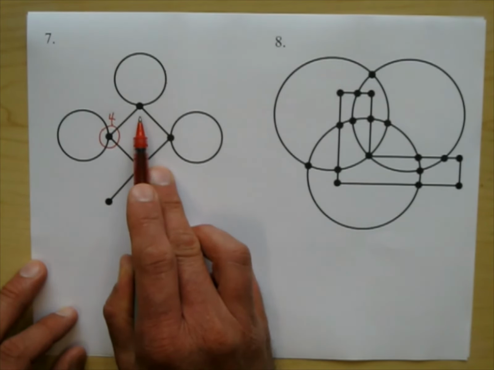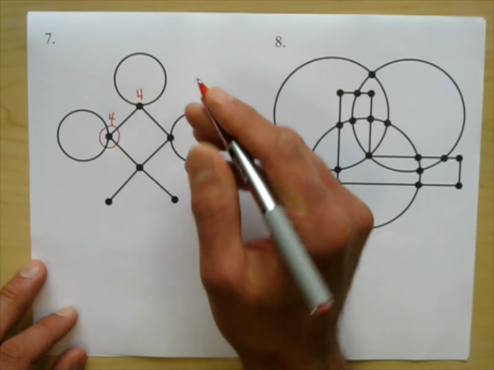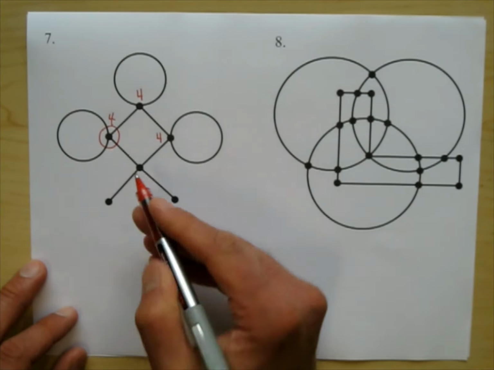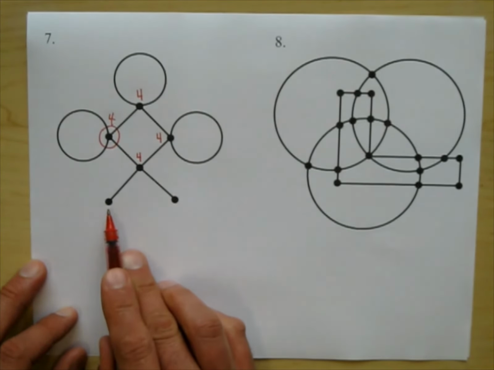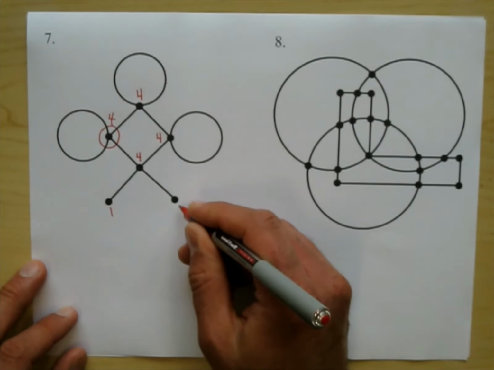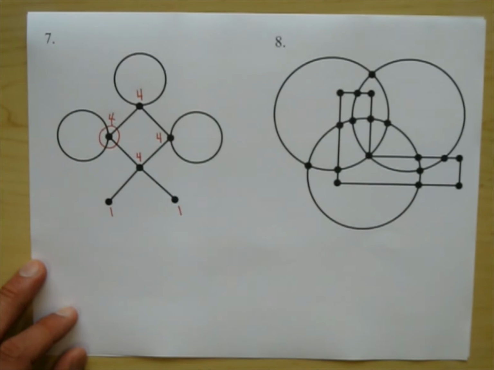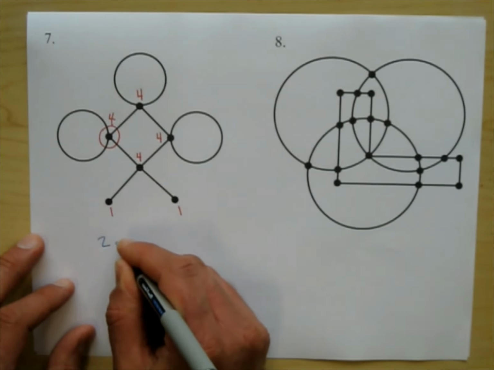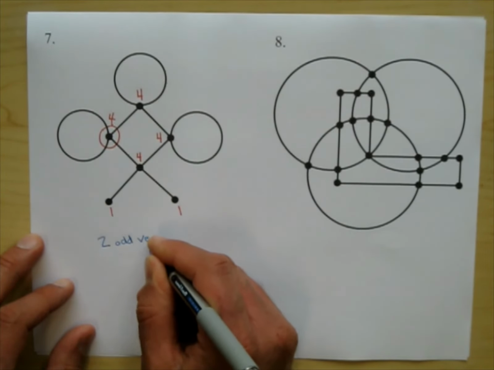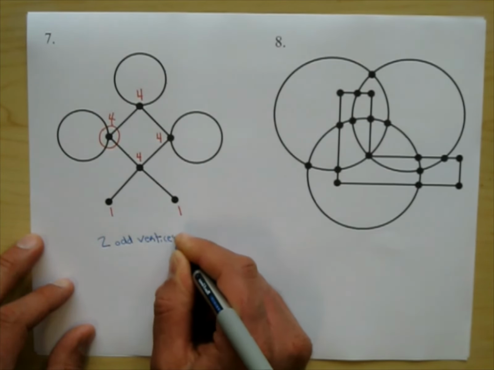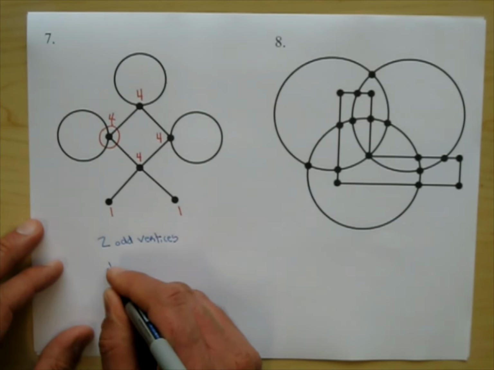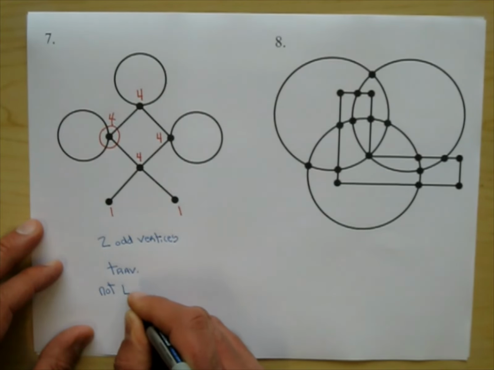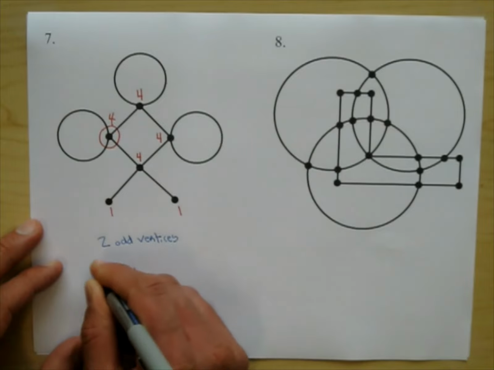I'm going to do the same thing right there. 1, 2, 3, 4. 1, 2, 3, 4. 1, 2, 3, 4. This one just has a 1, and this one is a 1. So the deal is, how many odd vertices do I have? I have 2 odd vertices. What does that make it? Traversable but not an Euler circuit.